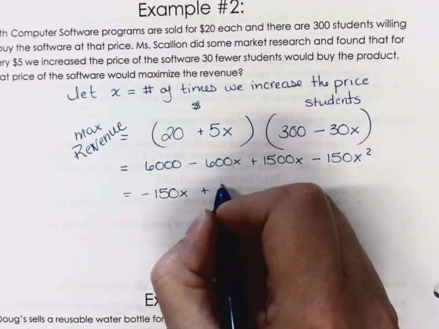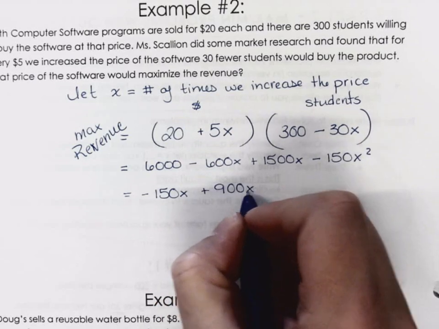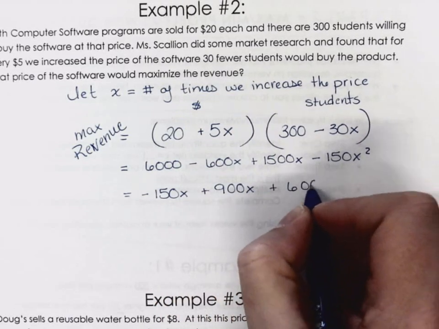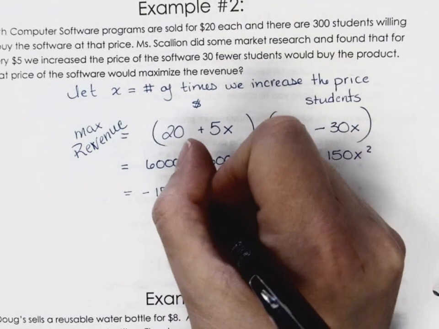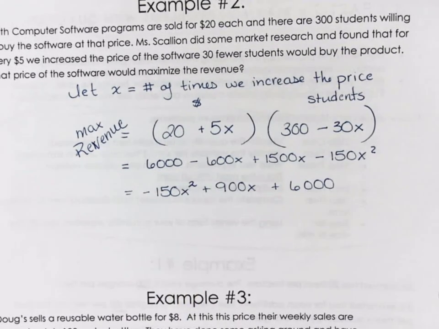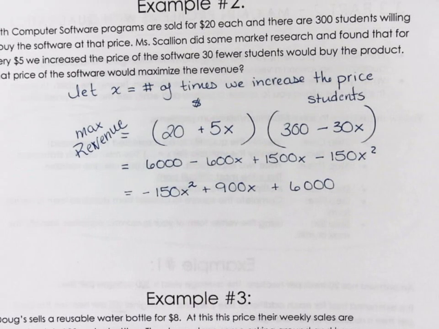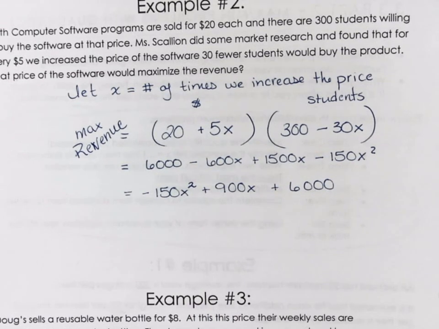Numbers. Oh, bring the next square down there. How do we feel about that? I rearranged it and I combined like terms.